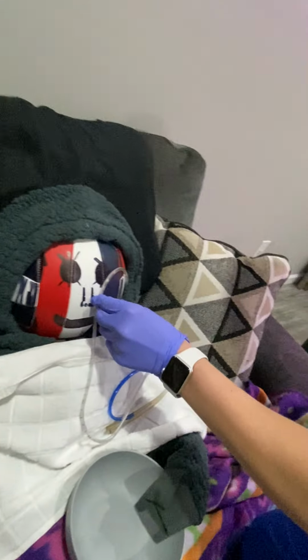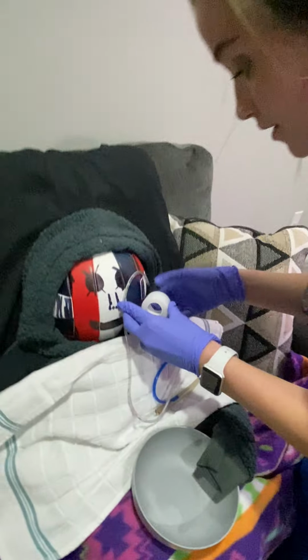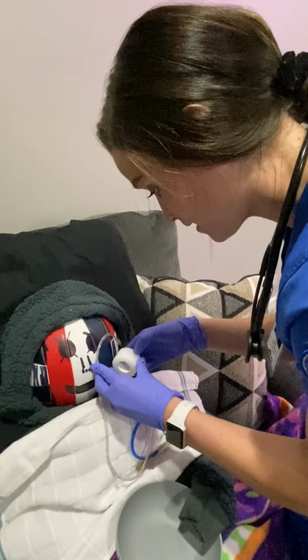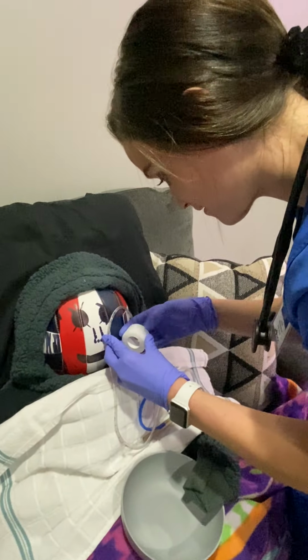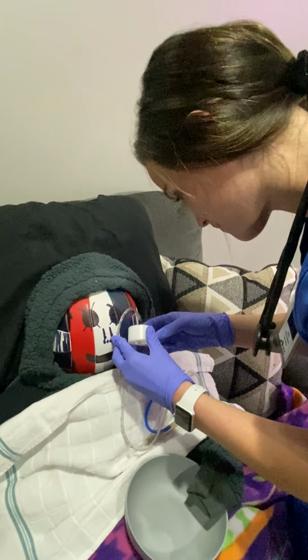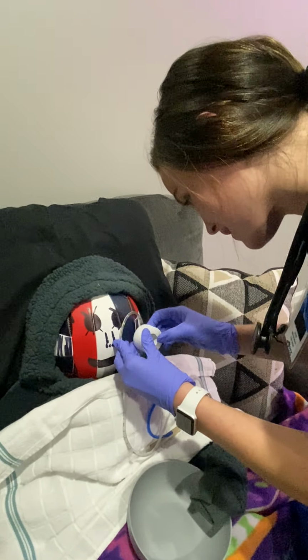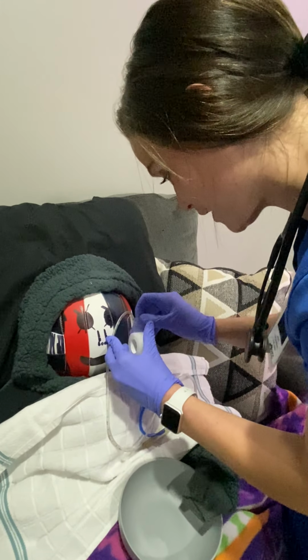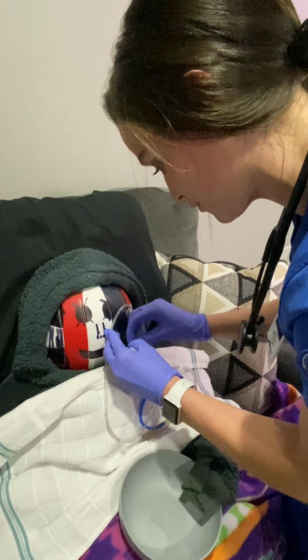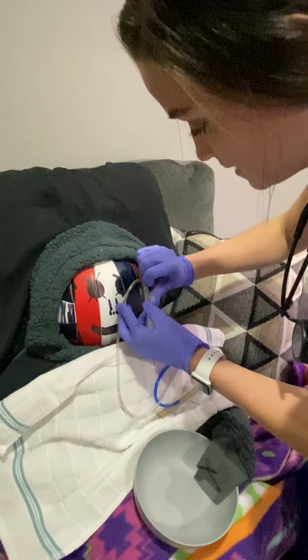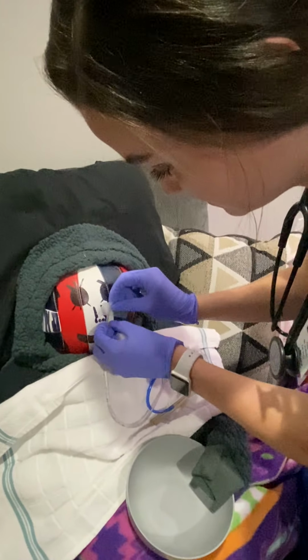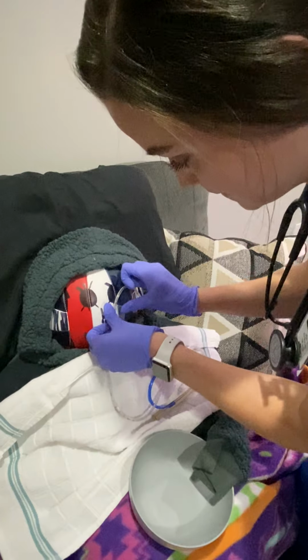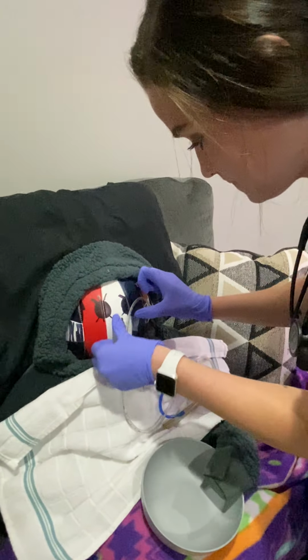Then I'm going to take my tape, which I should have already had this ready. And when I prepared this, I'll have 3 to 4 inches, and I will just secure the tube in place on my patient's nose.